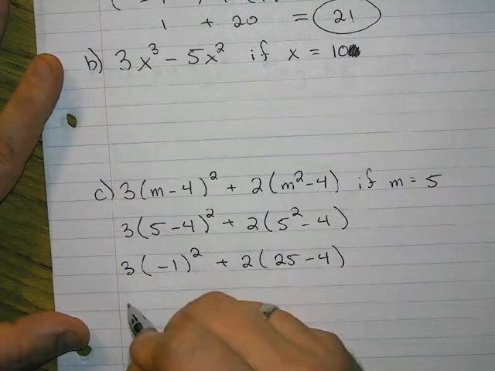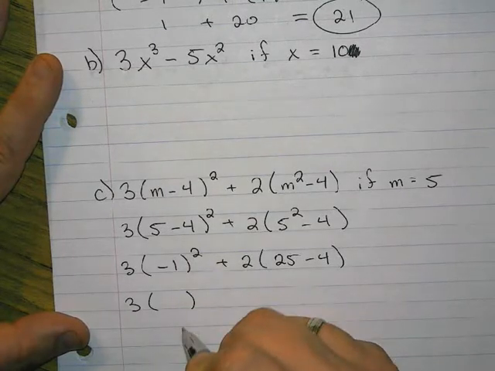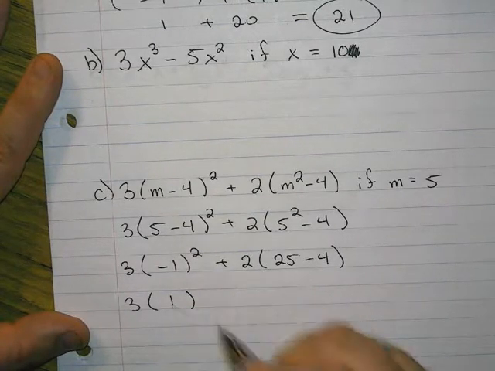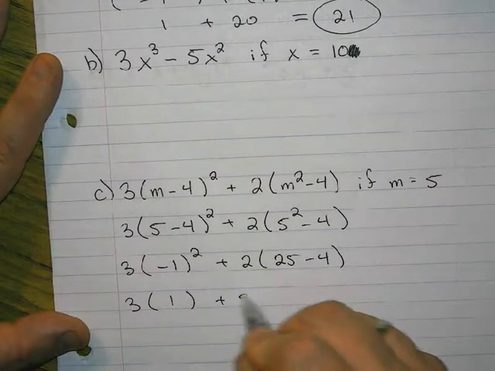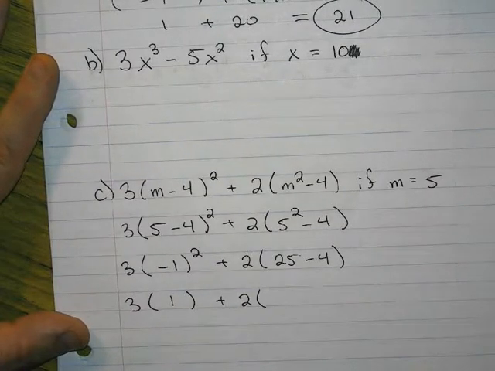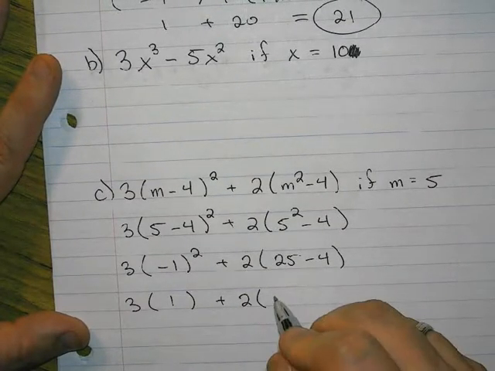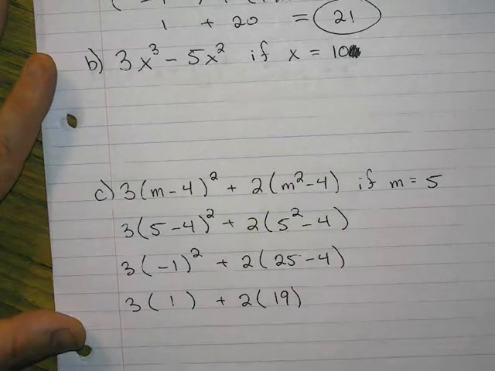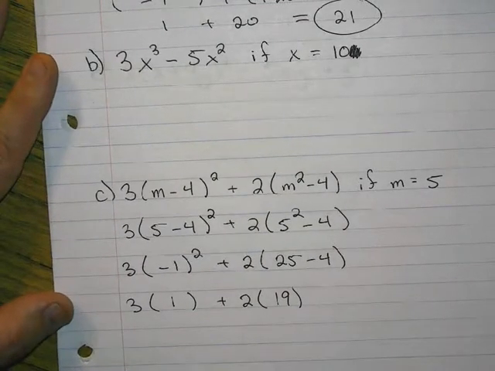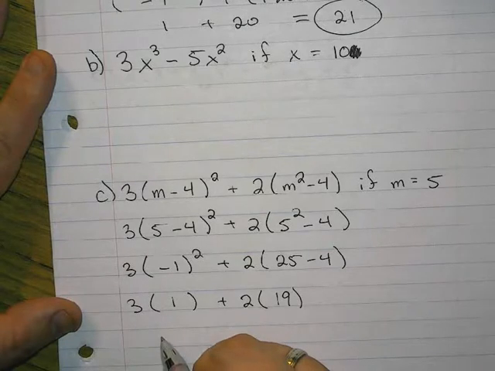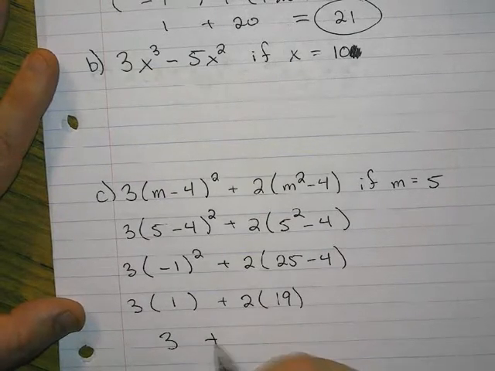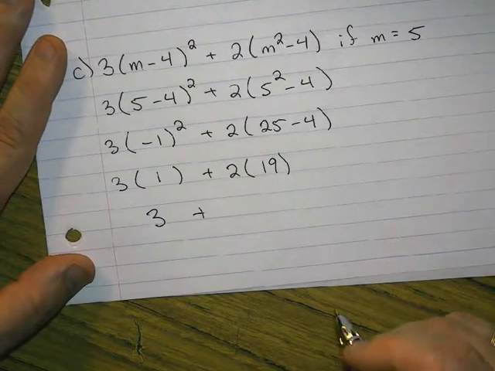Simplifying yet again, I'm going to have 3 times, what's negative 1 squared? Good, 1. Plus 2 times, what's 25 minus 4? 19, they all replied in a choral fashion. Wow, you guys are great. 3 times 1 is 3. Plus, I'm running out of room here. Plus 2 times 19.